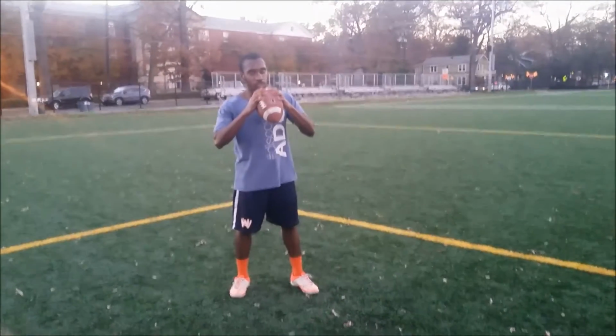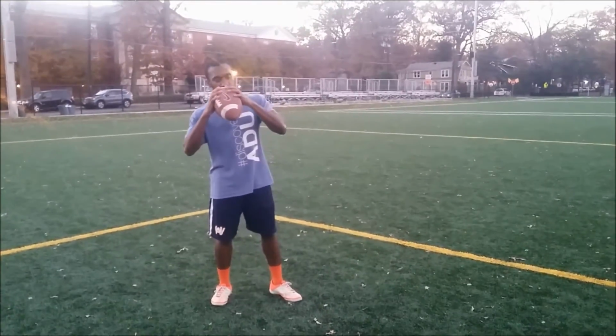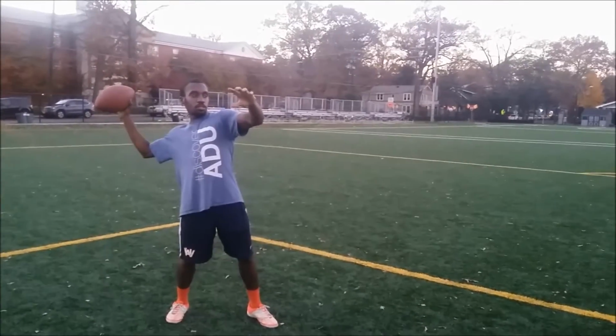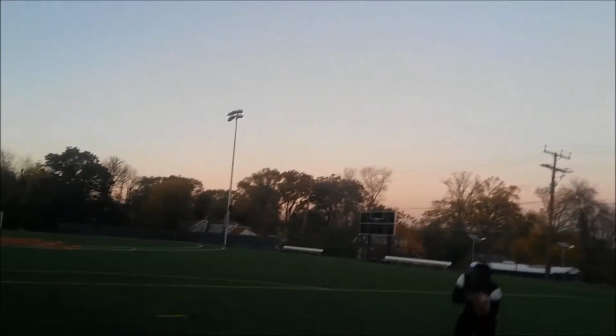And here I'm going to demonstrate it. So first you hold it like this, and then you step into your throw like this. And this is how it should look. And then you throw it overhead. And there you go.